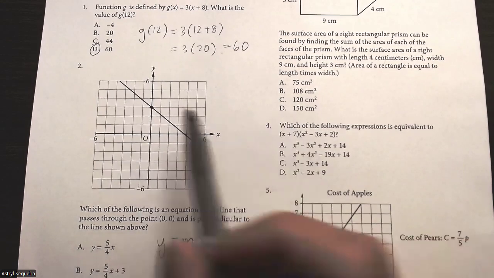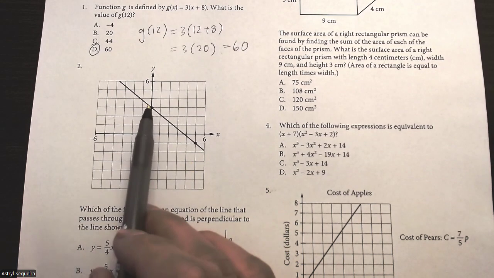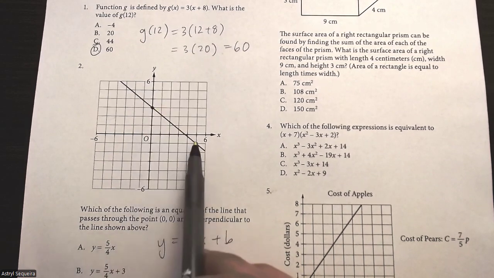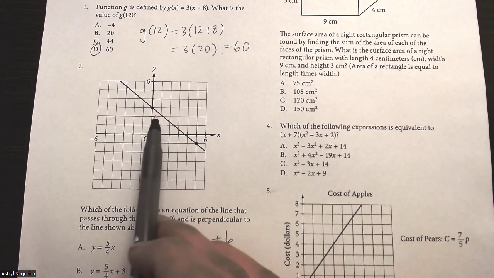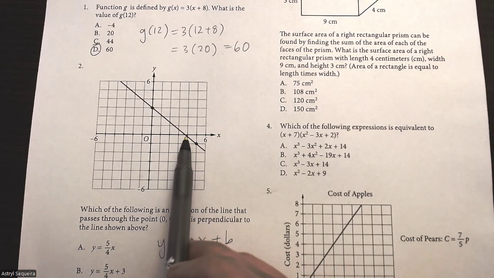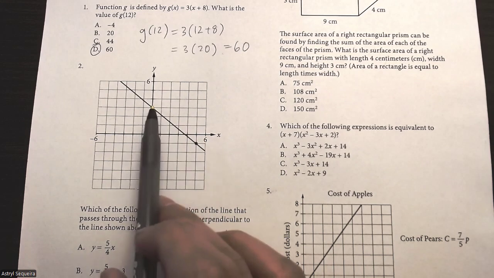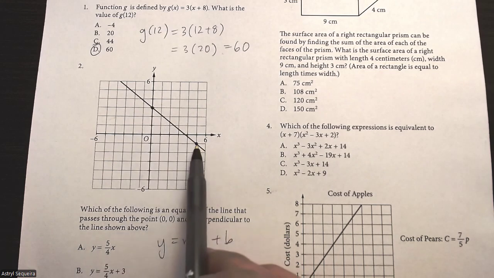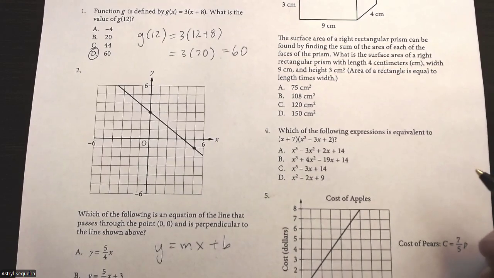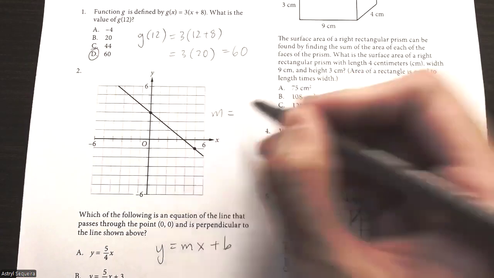To find the slope of this line, I want to do my rise over my run. Now they only give us these two exact points over here. You want to be careful because that's not an exact point. That's definitely not an exact point. That's not an exact point. These are the only two exact points you can use in this question. So I'm going to find my slope over here. You can either do rise over run, or you could do y2 minus y1 over x2 minus x1. I'm just going to do rise over run because it's a bit easier.